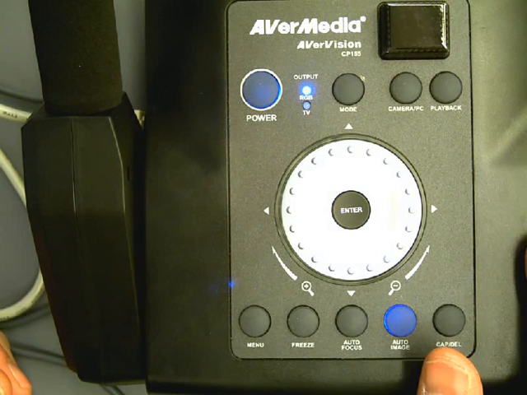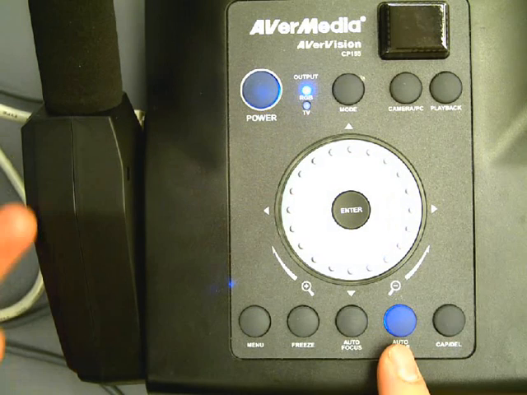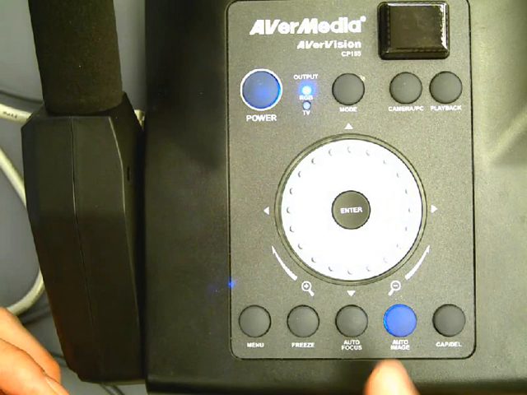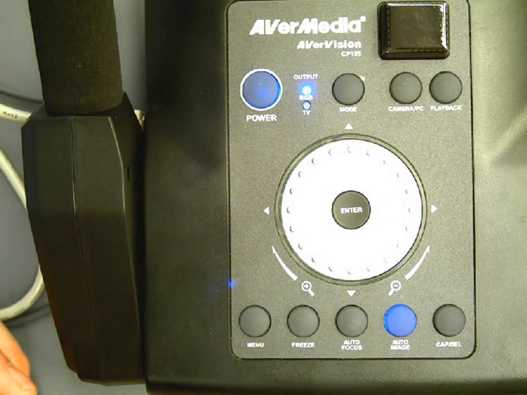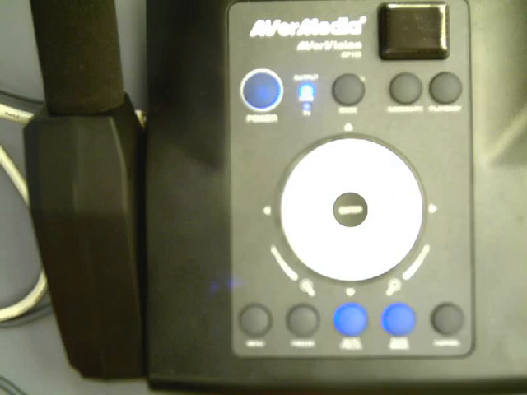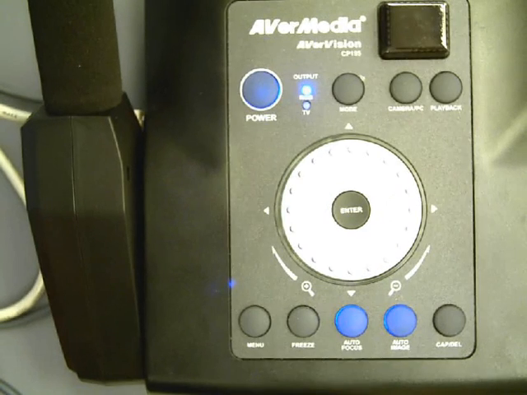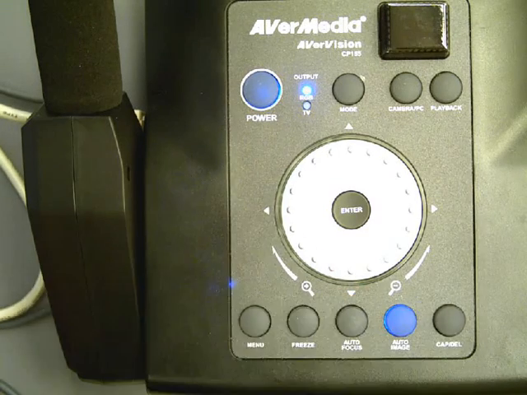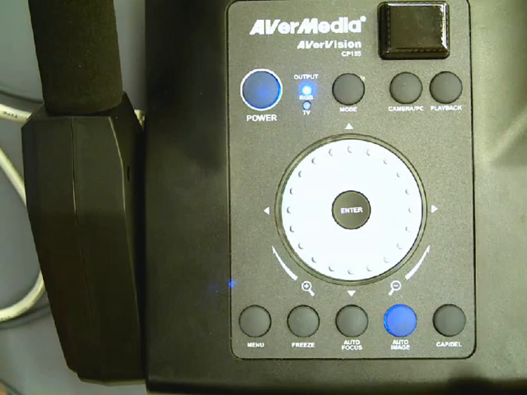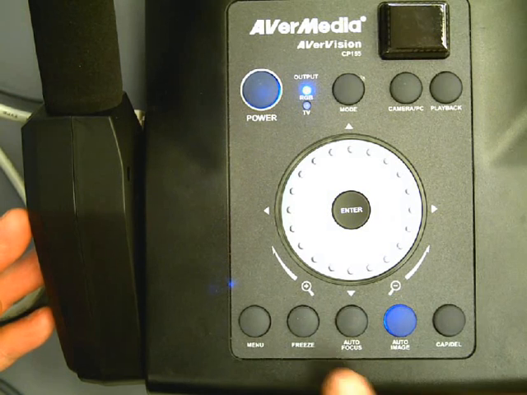Auto image is to adjust for the brightness and lighting settings for the camera. Autofocus: if I press autofocus right now, I do it through my computer, it'll trigger the focus. So if you move your gooseneck up and down the neck of the camera and things appear out of focus, you can press autofocus to re-trigger the focus.